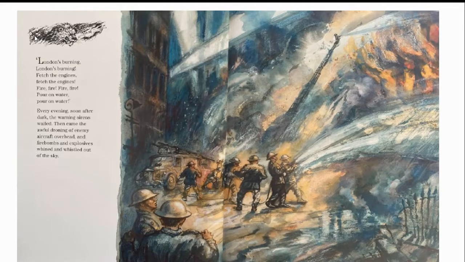This is the introduction of The Lion and the Unicorn, the story that we've been thinking about. So it says, London's burning, fetch the engines, fire, fire, fire, fire, pour on water. Every evening, soon after dark, the warning sirens wailed. Then came the awful droning of enemy aircraft overhead, and firebombs and explosives whined and whistled out of the sky. So it's quite descriptive, isn't it? We can really picture, just from that writing, without even looking at the picture, what's going on.